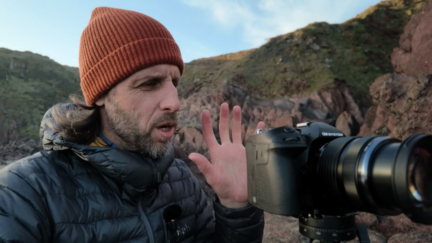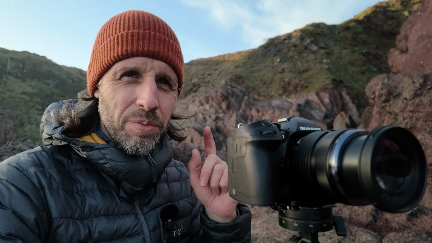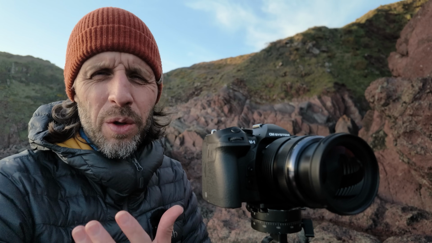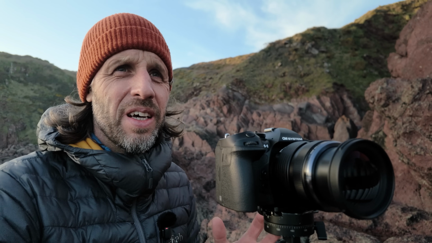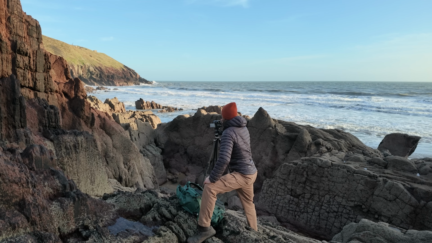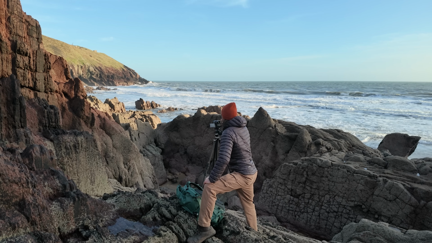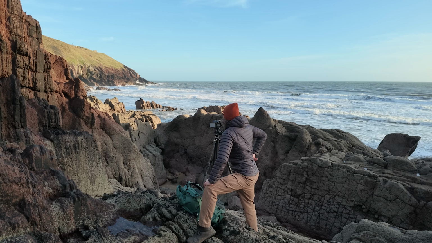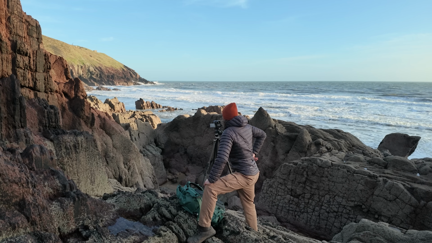So again, I'm using the ND filter. I've got a 1 second exposure on here at the minute, and that's just allowing me to show some movement in the water. Otherwise it's just a little bit texture heavy. These rocks are very sharp, so I just think a little bit of movement in the water really helps to bring the scene to life a little bit and just add a little sense of calm to the image as well.